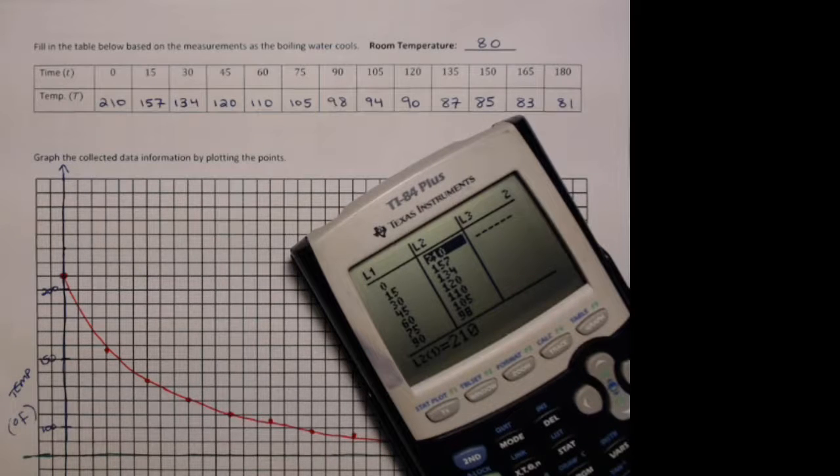Hi guys, today is day 3 on watching water cool. I know it didn't sound very interesting, but there is a lot going on here. So what we're going to be looking at today is how to have our calculators compute an exponential regression for us, an equation that's going to describe the behavior of this water cooling.